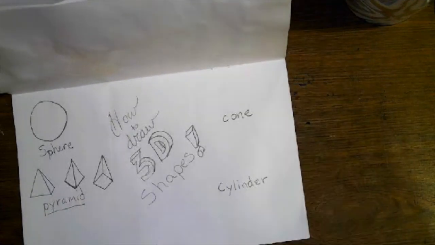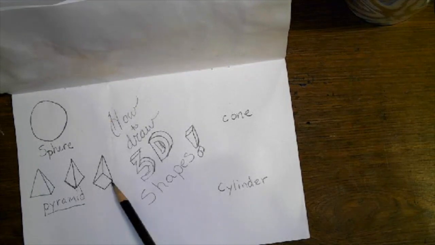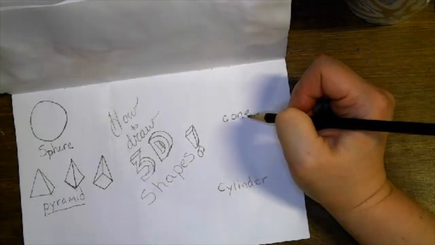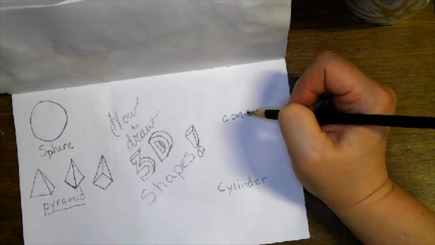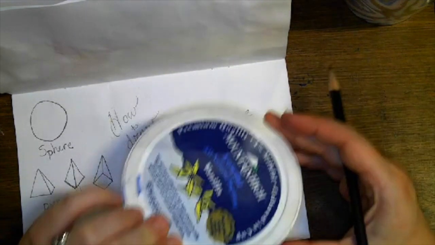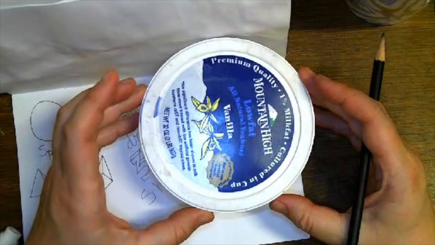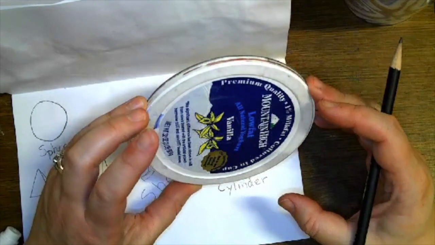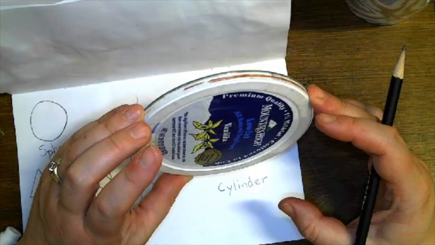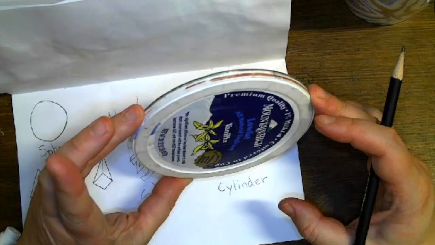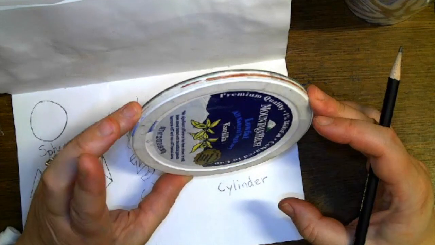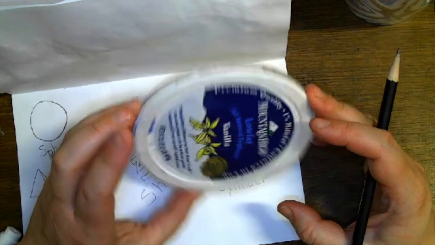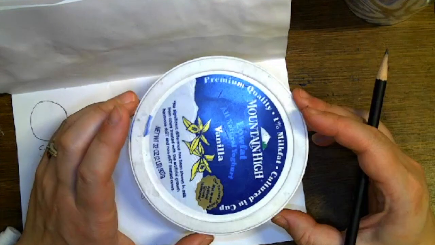Next, let's move on to the cone, because it is relatively similar to the pyramid. It is triangular in nature, but it has a circular base. Now, the thing to remember about a circle is a little thing called foreshortening. I'm going to use this lid as an example here. When you're looking straight on at the lid, it's a circle. But when you tilt the circle away from you, it becomes what shape? An oval. So to draw a cone, you're not really ever going to see straight on.